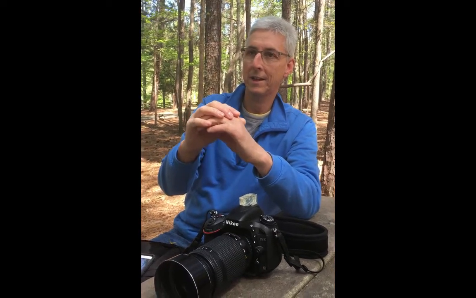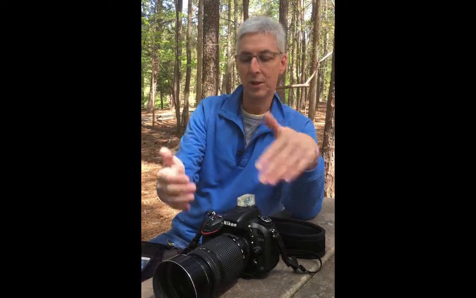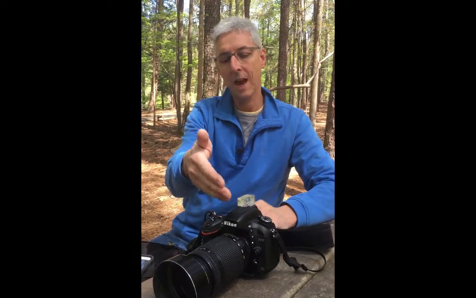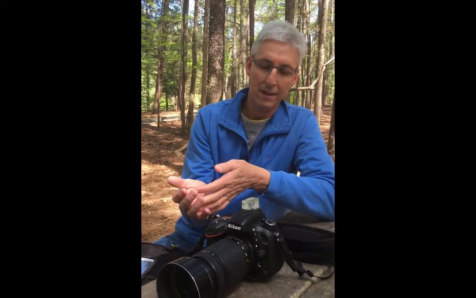Shutter speed is the other part of that equation. The shutter, which is in the camera, is how fast the shutter is open. So a faster shutter speed is like 1/1000th. The slower ones are like 1 second.